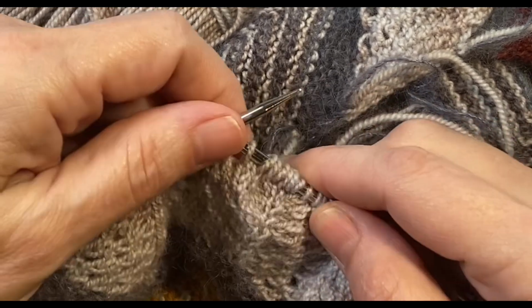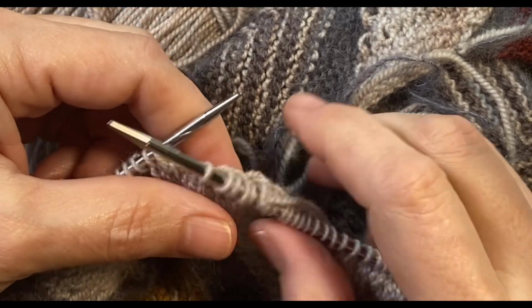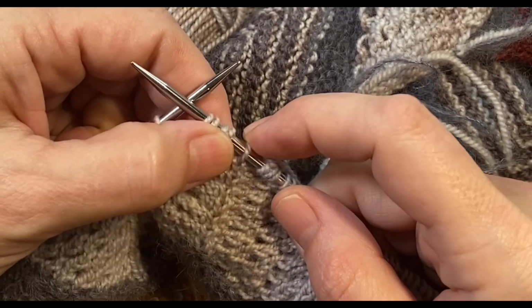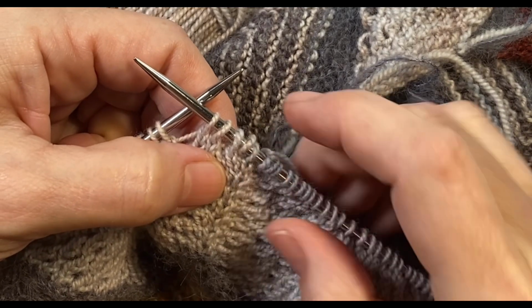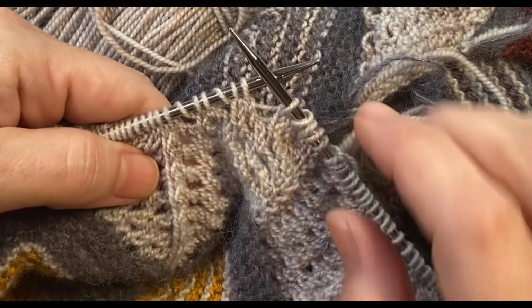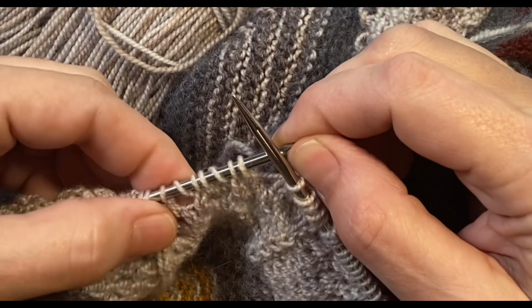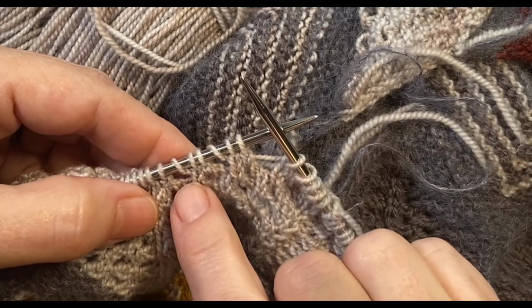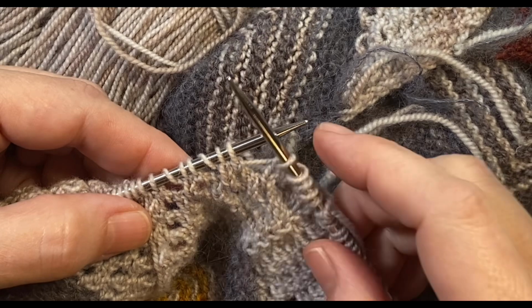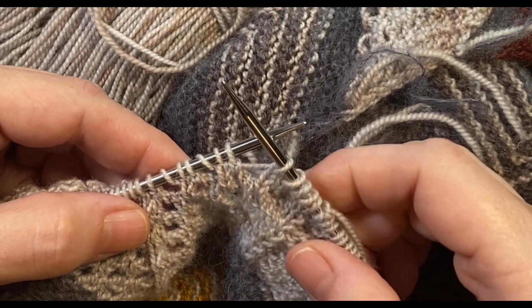Now I've got to figure out what I'm missing as far as stitches. You can see that this stitch is one part of the column of stitches, and then this next one here, and the previous row had, well, each right side row on this pattern has yarn overs in it.